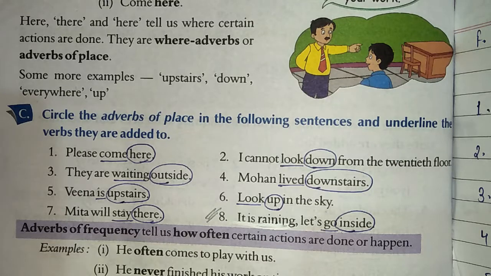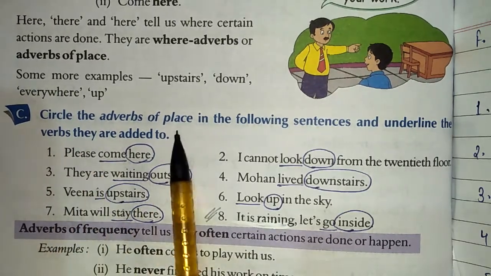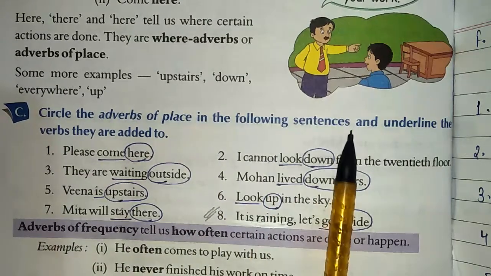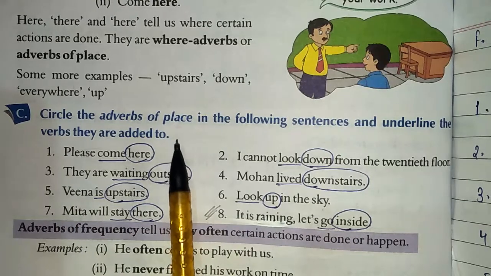Okay. In the previous video we have done two exercises of adverb, A and B. Now today we are going to do exercise number C. Okay, so let's start. What is the question? Circle the adverbs of place in the following sentences and underline the verbs they are added to.